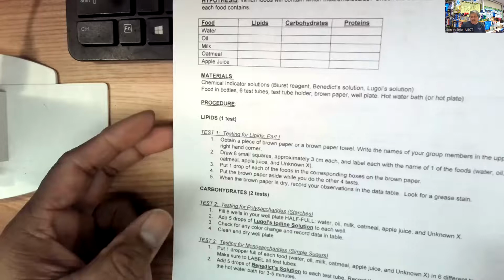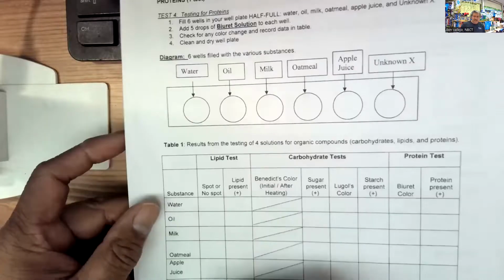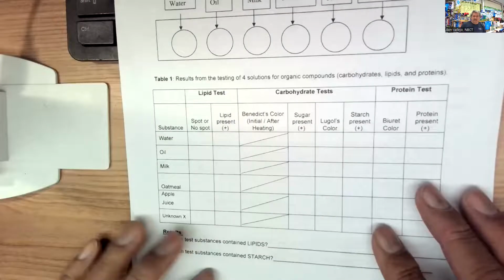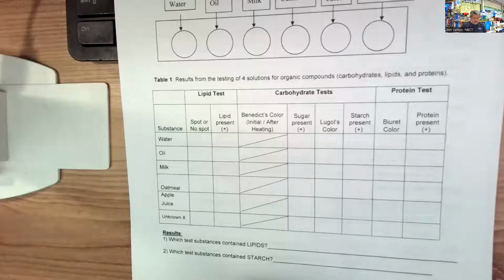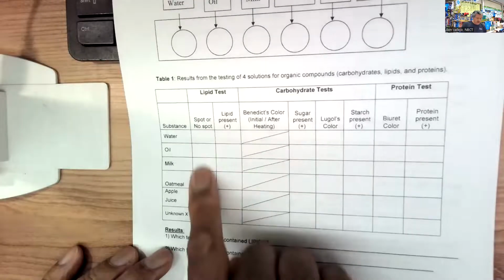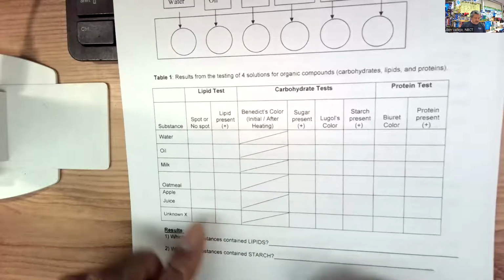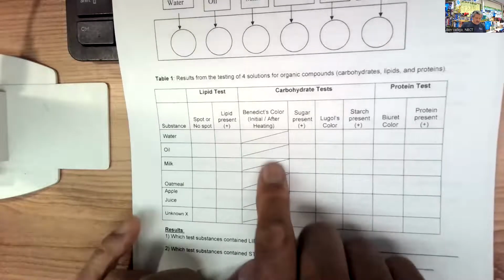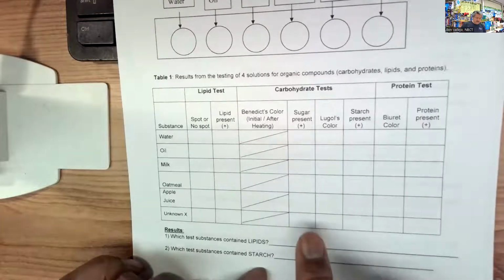All right, so let's go ahead and do the test. Here are all the procedures in the handout that you can see here. Also, we need you to complete this table. There's a table here for you to record whether, on the first test, it leaves a spot or not. And then on the other tests, the color right here.